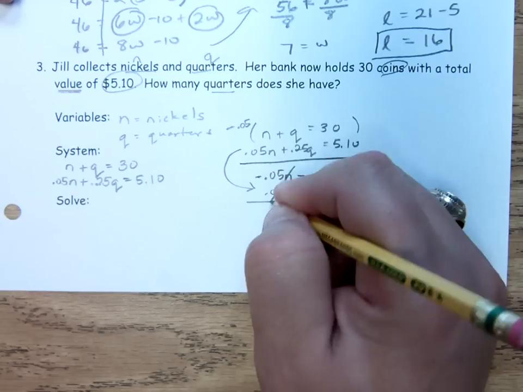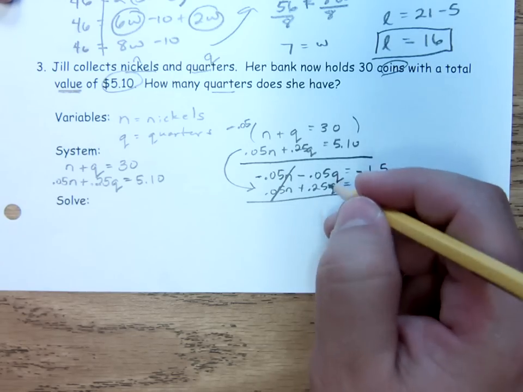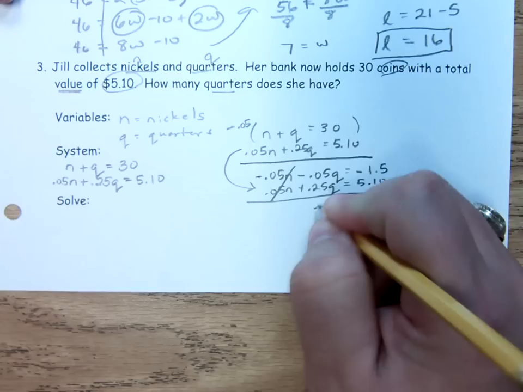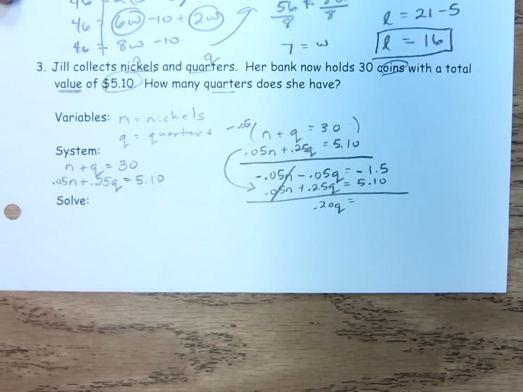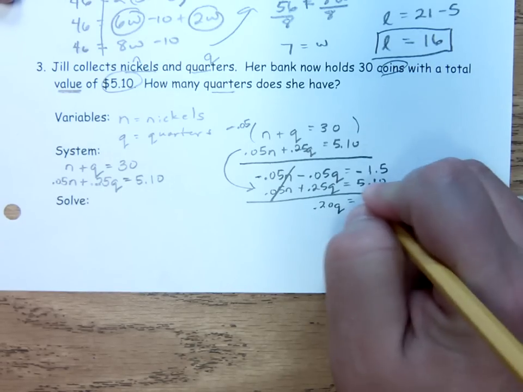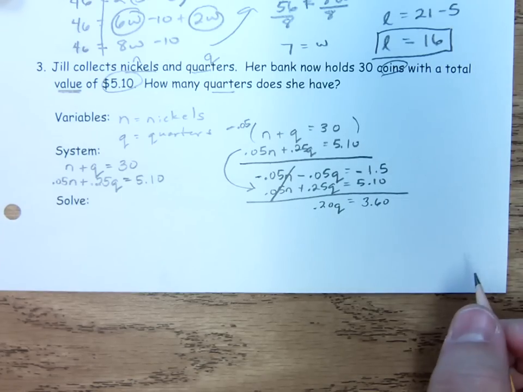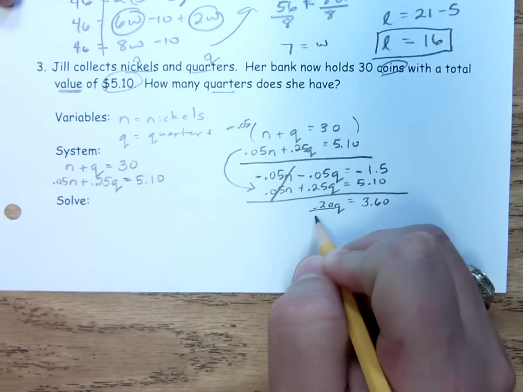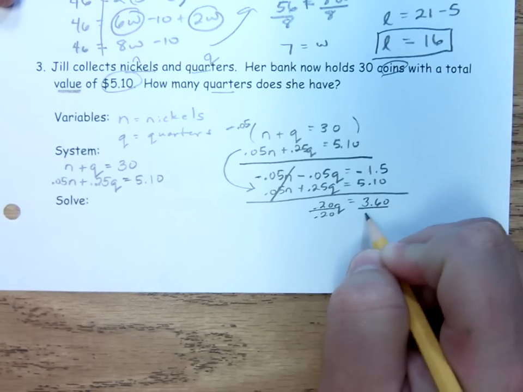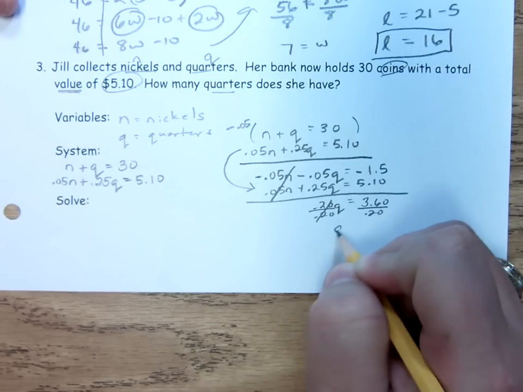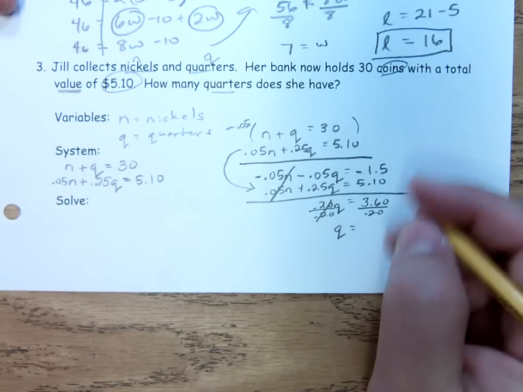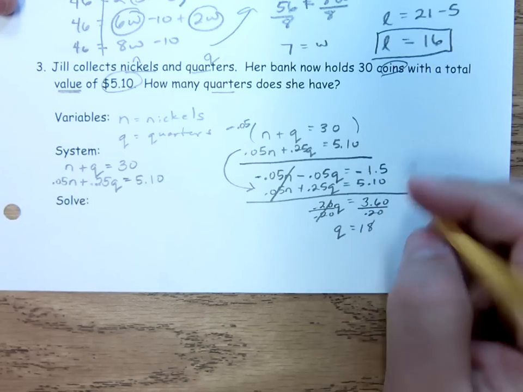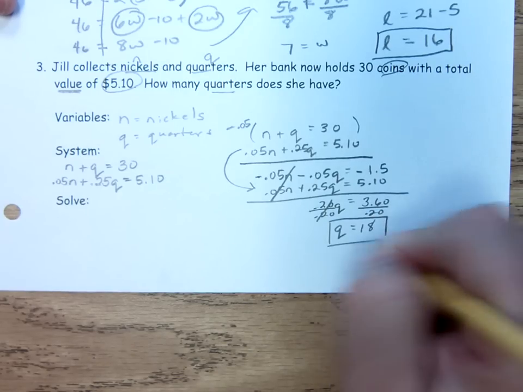When I add these together, that cancels. If I take 5 cents away from 25 cents, I end up with 0.20 Q equals $5.10 minus $1.50, or negative 1.5 plus 5.10 equals $3.60. To get Q by itself, I divide both sides by 0.20. That's going to cancel. My quarters is going to be 3.6 divided by 0.20 equals 18. So according to this, I have 18 quarters.